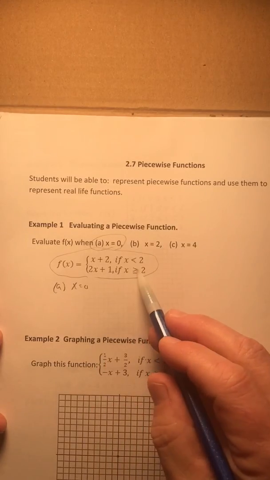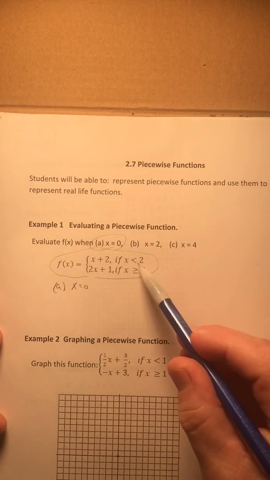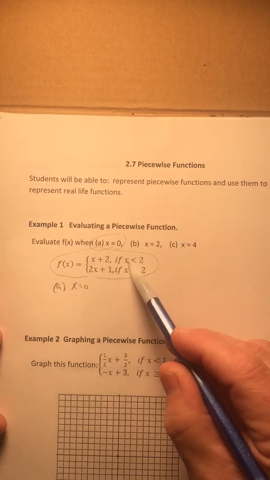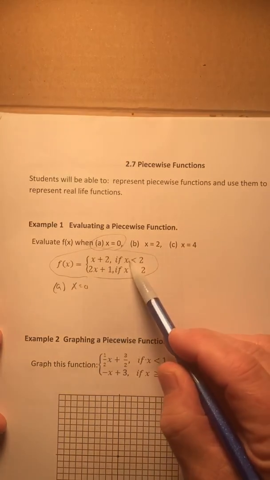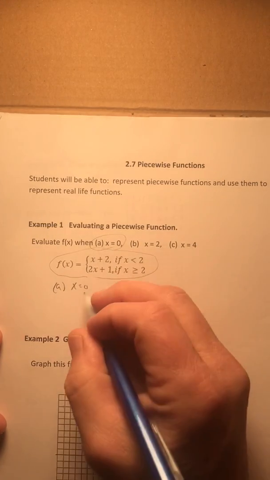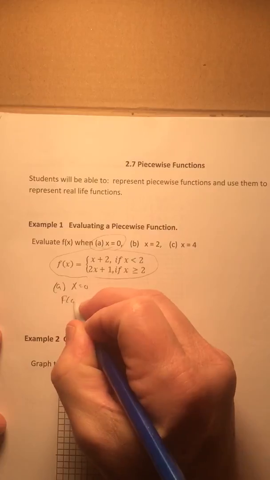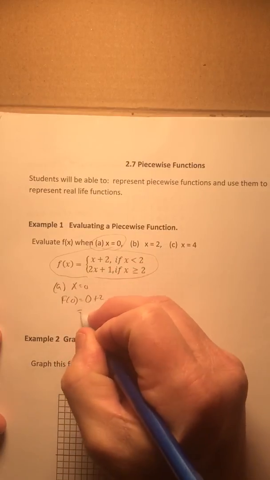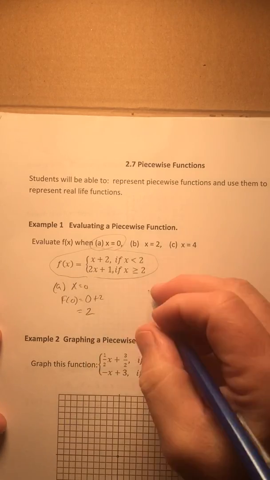So again, the first thing you're doing when you're evaluating is you go over to the right hand side, and first you put in the 0 here. Is 0 less than 2? And it is. So that means we're going to use this function. So for f of 0, we use the first function, which would be 0 plus 2, which would give us 2.